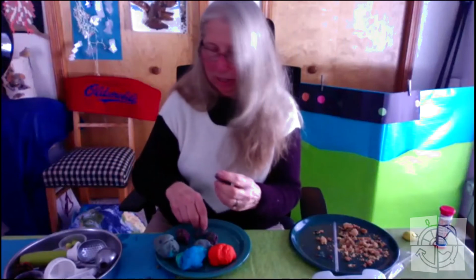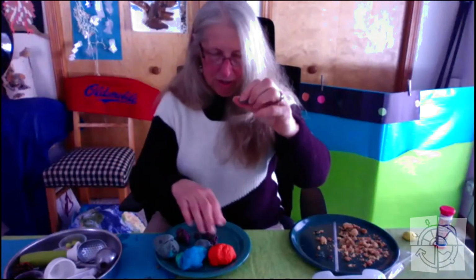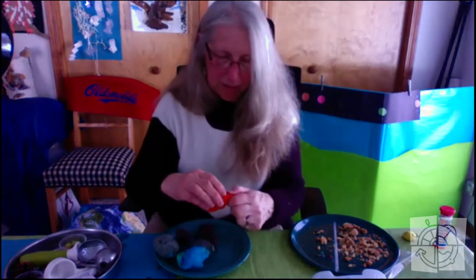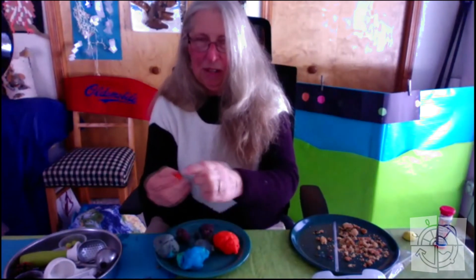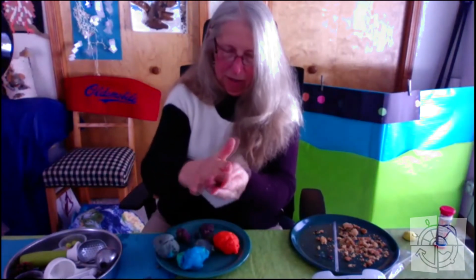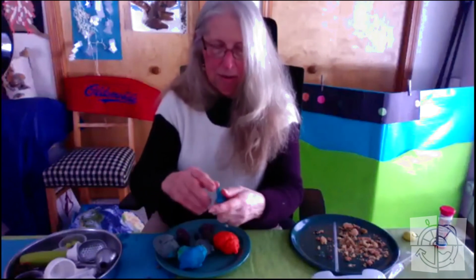A lot of asteroids actually look like weird potatoes. So I got a little piece here, and another piece here, and I'm just going to make a collection of parts and pieces for my asteroid. I got a couple of colors, and I'm rolling them together. So you can do that too.